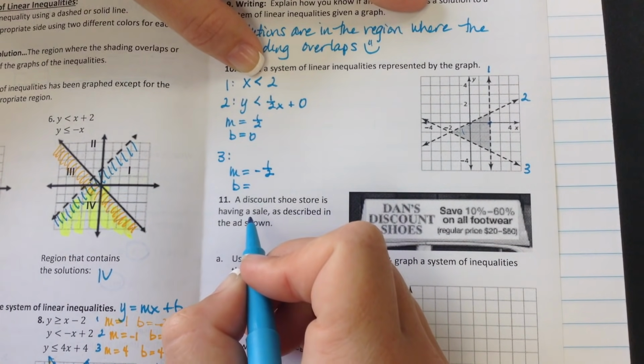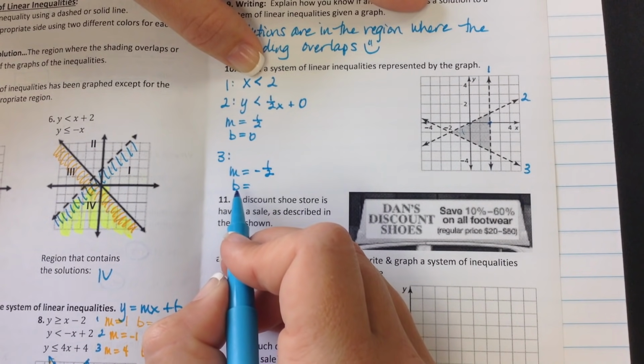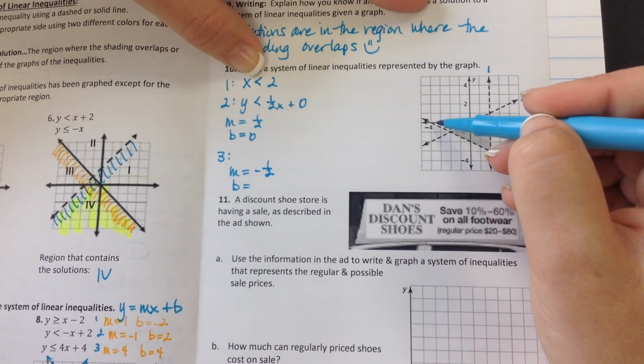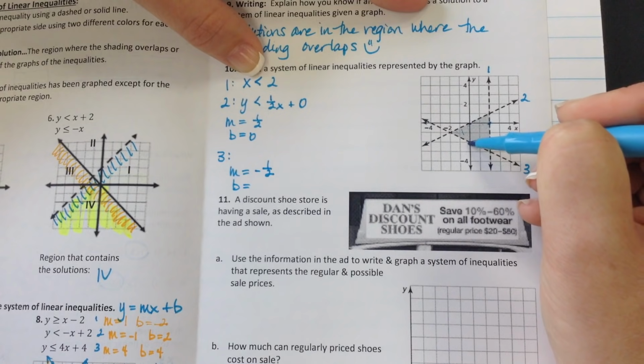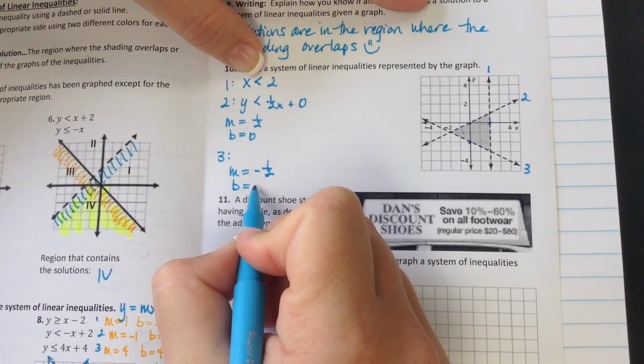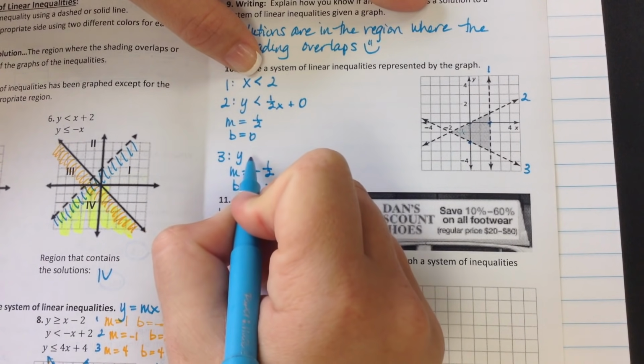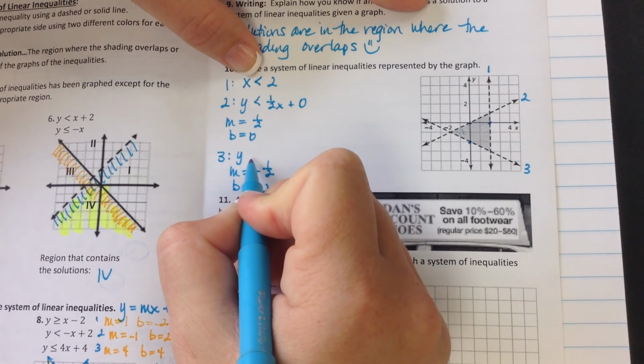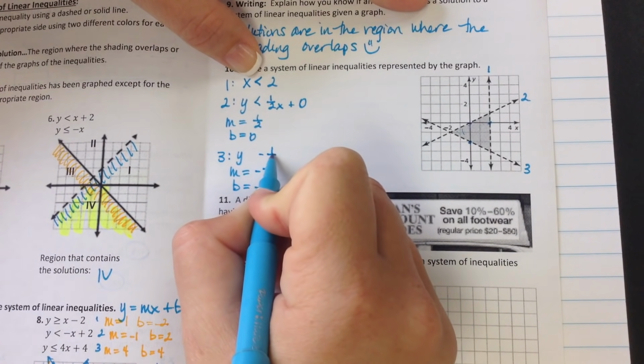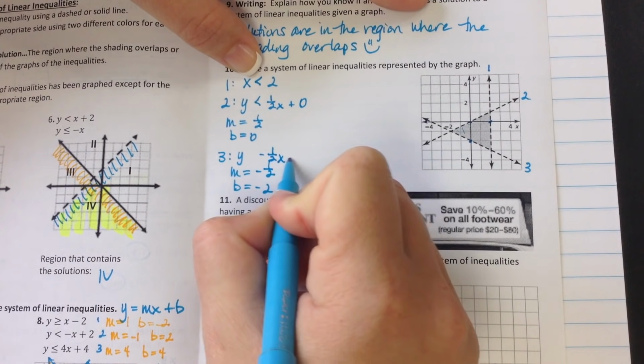I'm sorry, I meant to say m. And our b is where the graph crosses the y-axis. So here's my graph. It crosses the y-axis right here at -2. Final equation, y, we're going to need our inequality in just a second. -1/2 x minus 2.